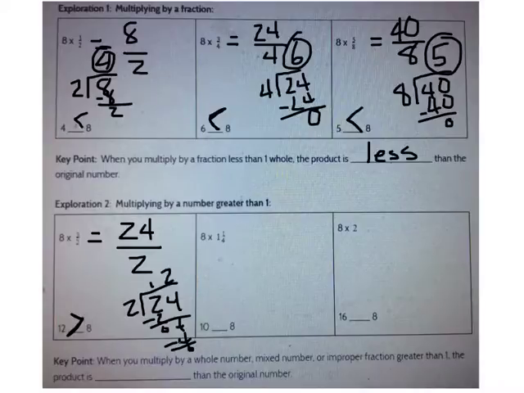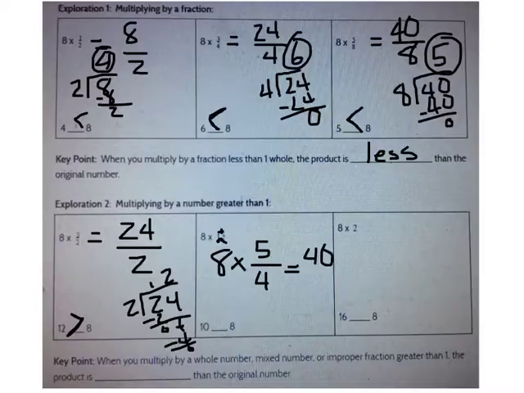Let's do another one. 8 times 1 1/4. Remember, to multiply 1 1/4, first I have to change it into an improper fraction. What's 1 times 4? 1 times 4 is 4, plus 1 more is 5, and the denominator stays 4. How would I write 8 times 5/4 as an improper fraction? Well, 8 times 5 is 40, and the denominator stays 4. I can divide to change that into a whole number. What's 40 divided by 4?